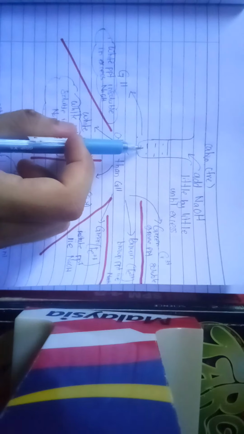What does it mean? If you put a little bit of sodium hydroxide initially, you will see the white precipitate. But if you put excess sodium hydroxide later, you will see that this precipitate will dissolve in excess sodium hydroxide. So that's how you differentiate whether this solution contains group 2 cation or non-group 2 cation.